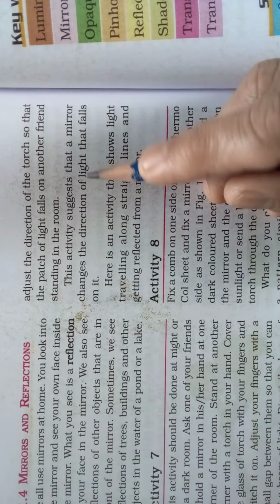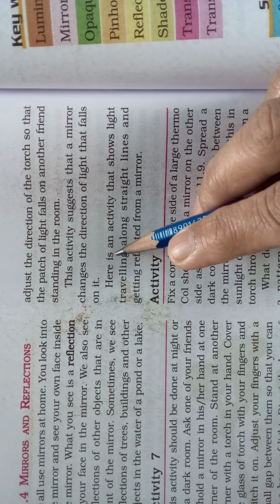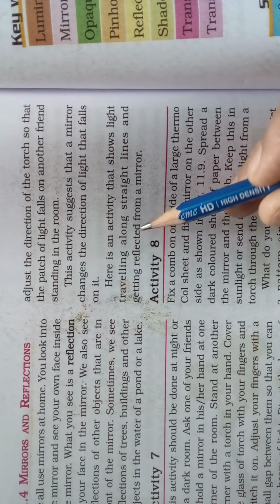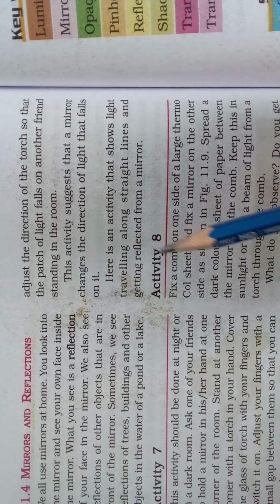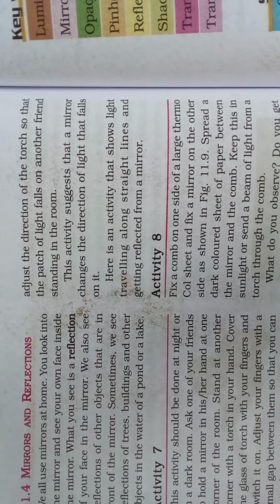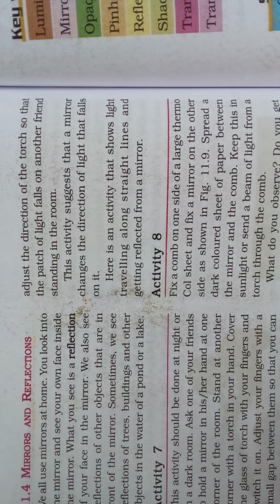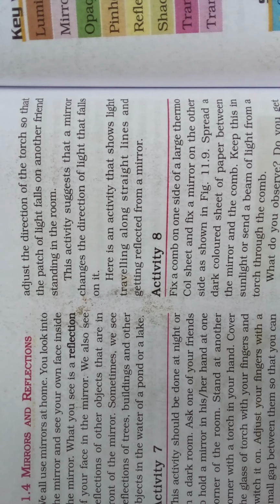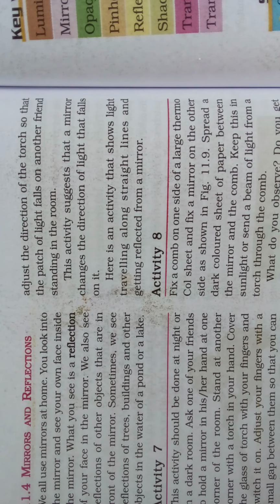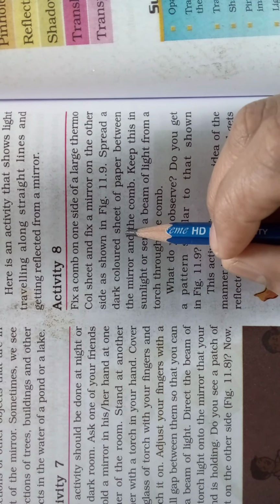So, this activity suggests that a mirror changes the direction of the light that falls on it. Understood, children? That is why we can see the reflection of our image. The light falls on the mirror, and the mirror changes the direction and sends it back to us, so that we can see our face in the mirror. Come, we will see one more activity.